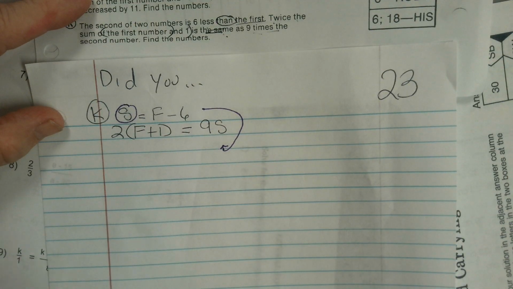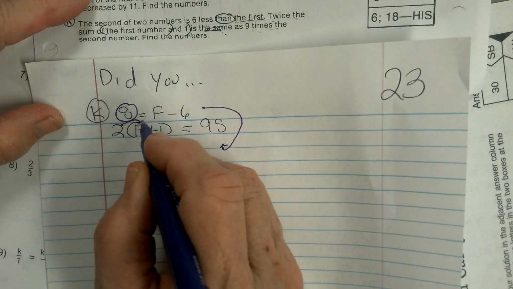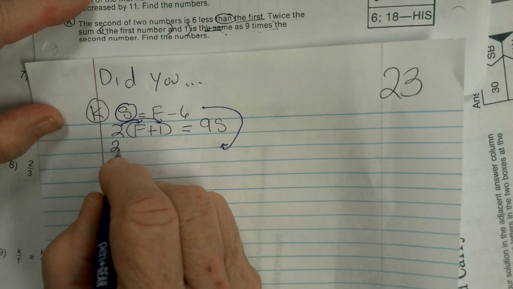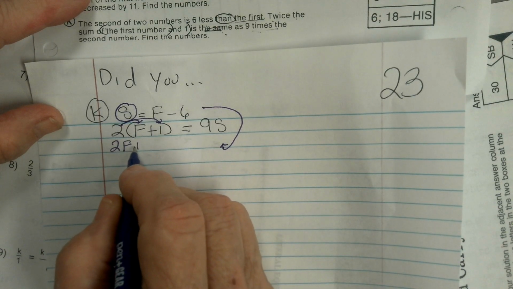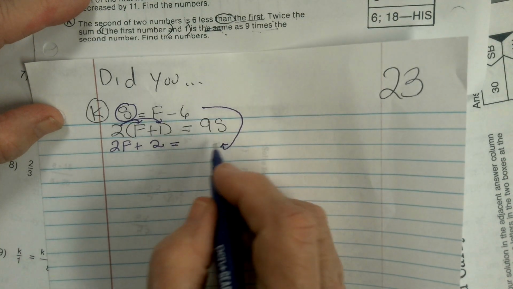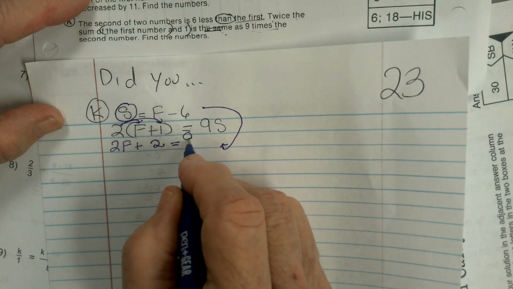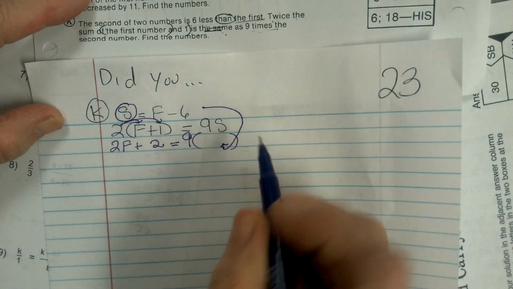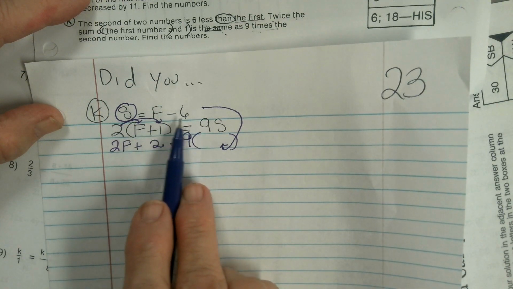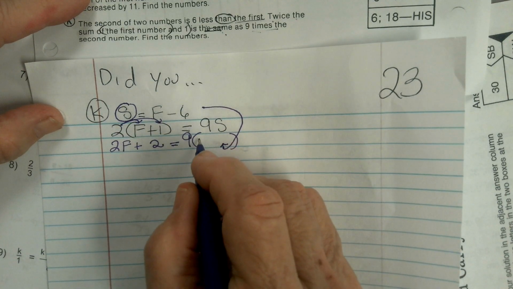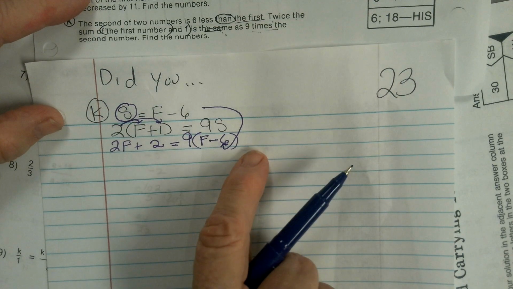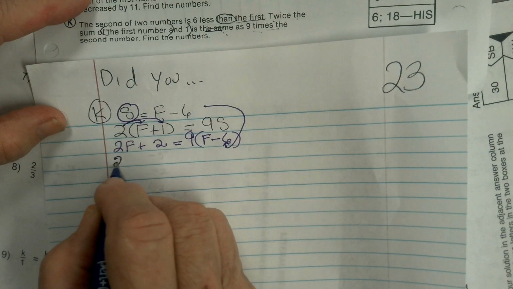Okay, so I can substitute it into this S right here. So I'm going to do 2 things at once. I'll go ahead and distribute like you said. So it's 2 times F is what? 2F. Then plus 2 times 1 is 2 is equal to, 9 times, now I'm going to substitute the value of that S. What is that S equal to right here? It is F minus 6. So I actually have to distribute that there too. So I'm going to write this back down.